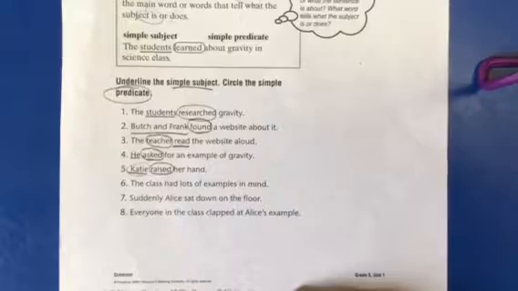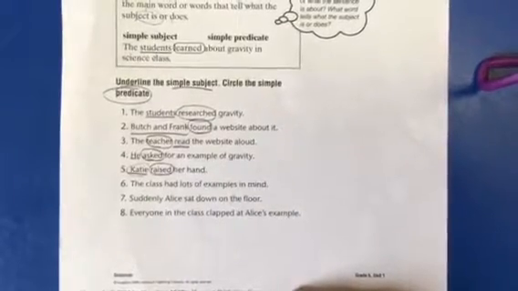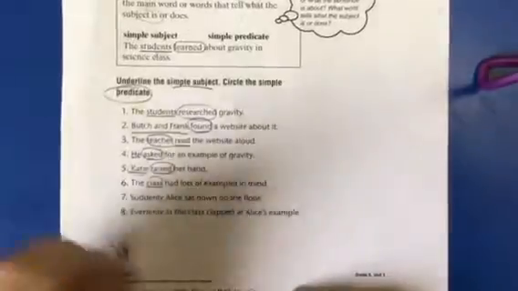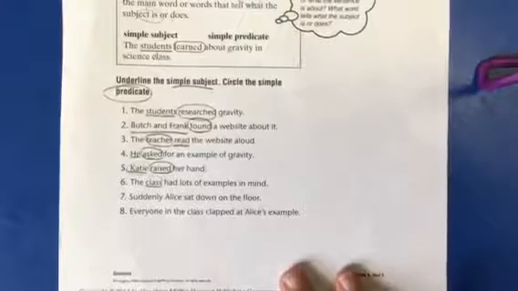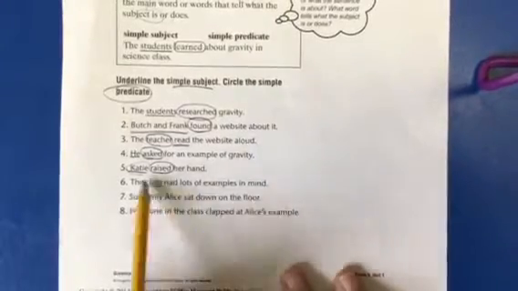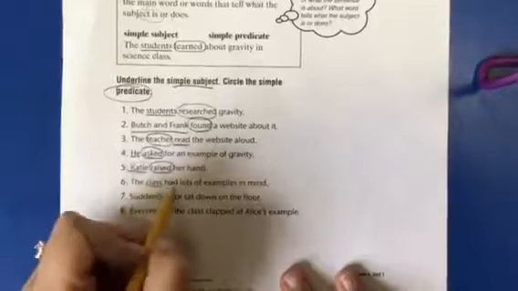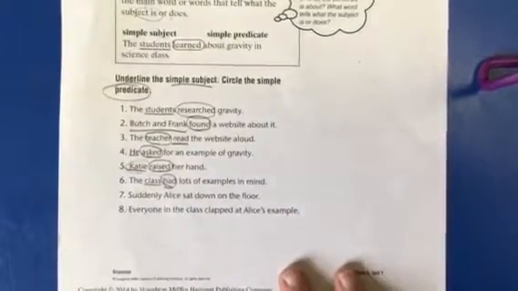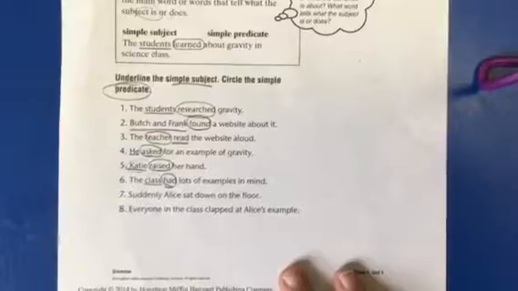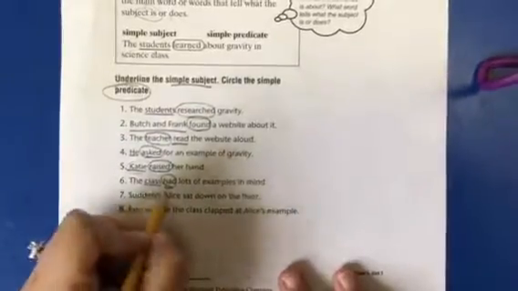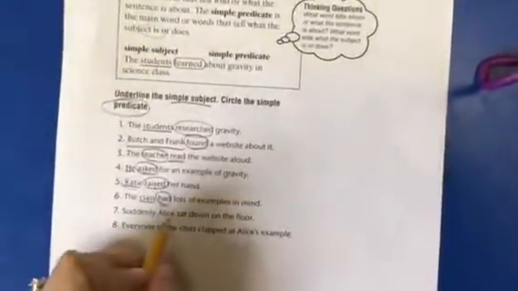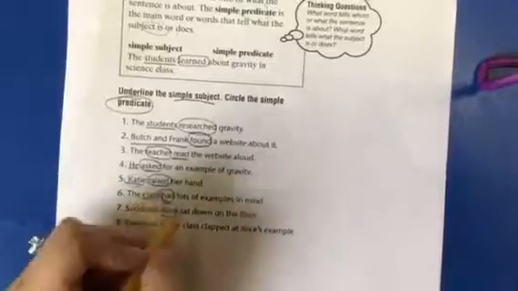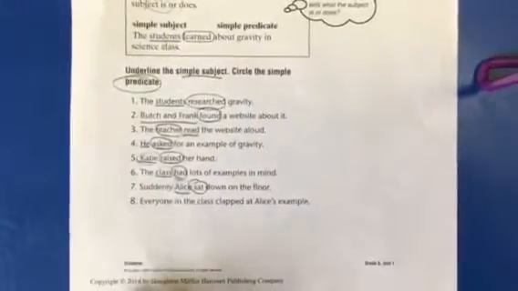The class has lots of examples in mind. Who has examples in mind? The class. I'm sorry, I keep doing this wrong, getting mixed up. So the class had lots of examples in mind. Who had lots of examples in mind? The class. What did the class do? They had. Suddenly, Alice sat down on the floor. Who sat down? Alice. Oh my gosh, I am so sorry, guys. Who sat down? Alice. What did Alice do? She sat.